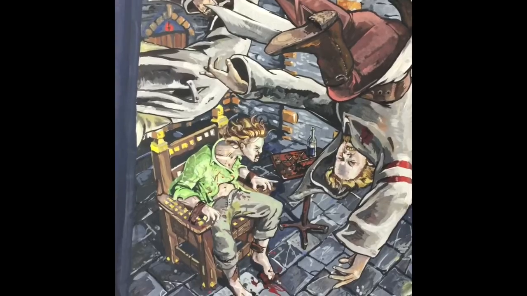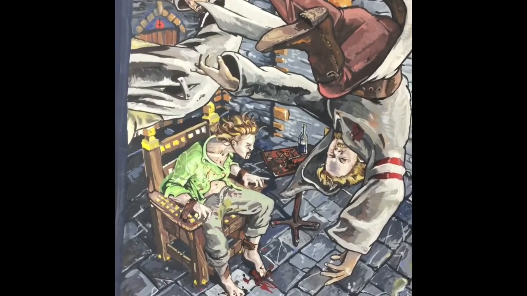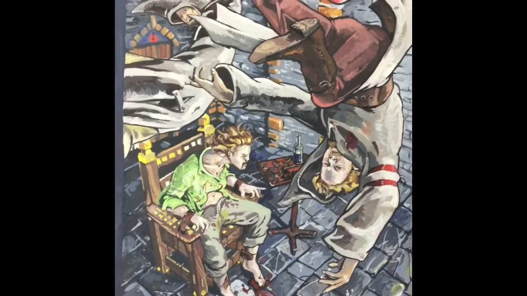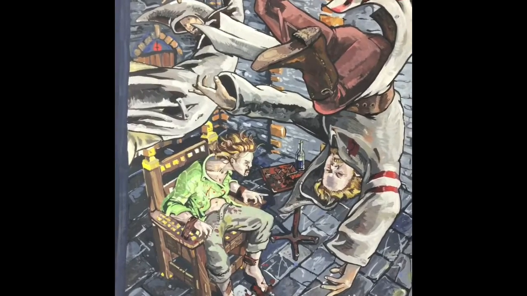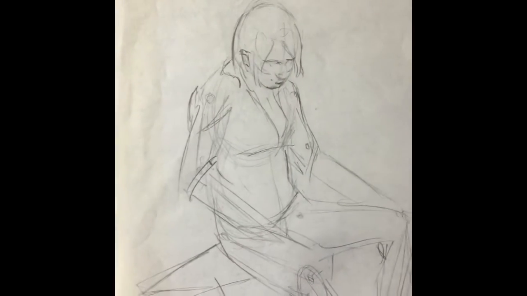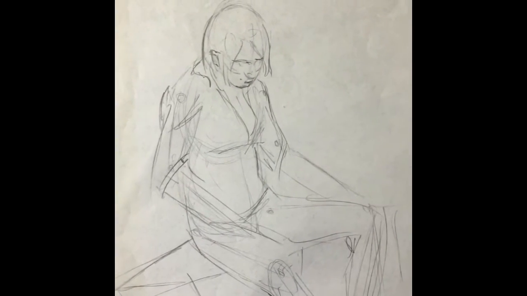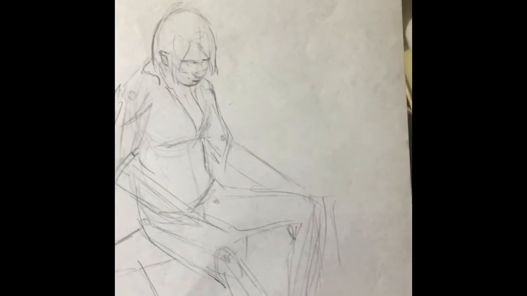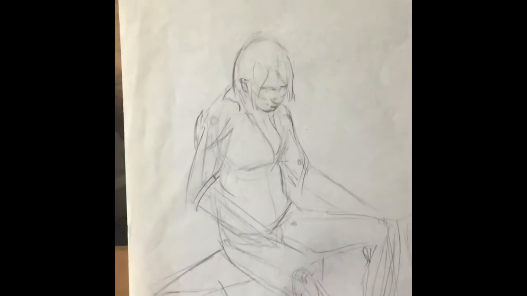The story involves this guy who's in this cell and he's been captured and he's being tortured by these two dudes. So this is one of my first drawings for this image, and it's just the kid sitting there all tired and beat up. But what I do when I draw is I'll trace.